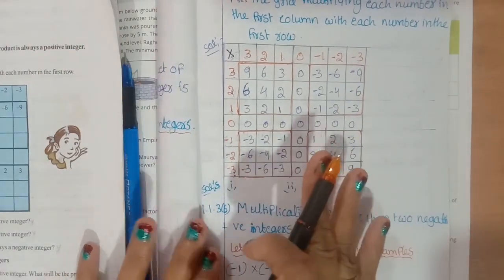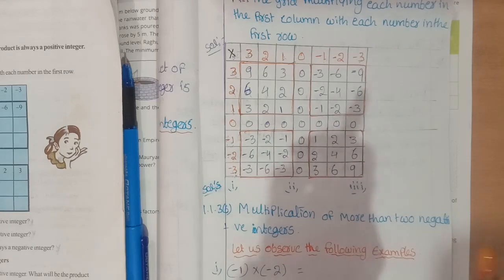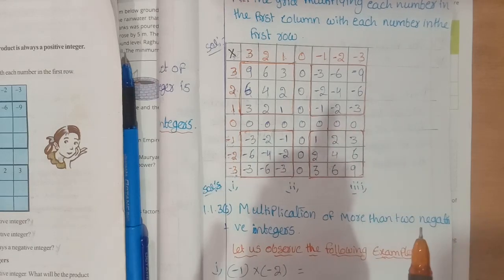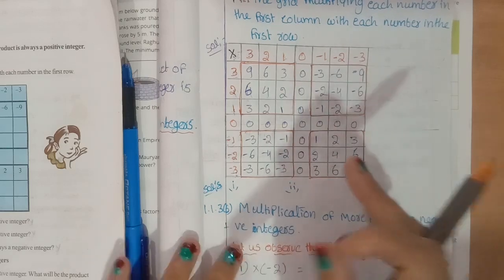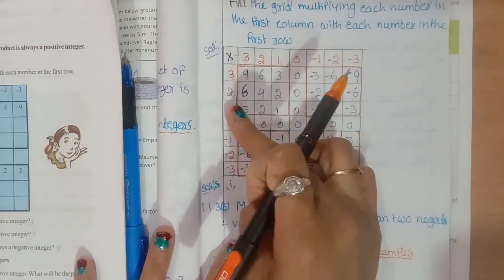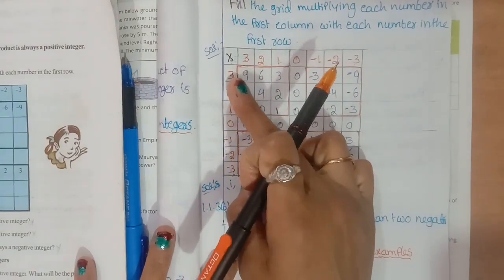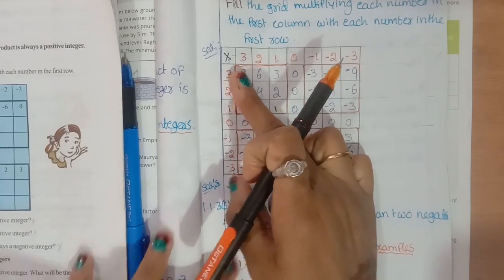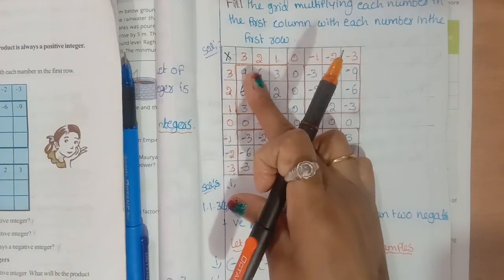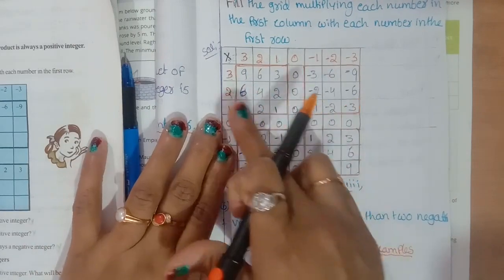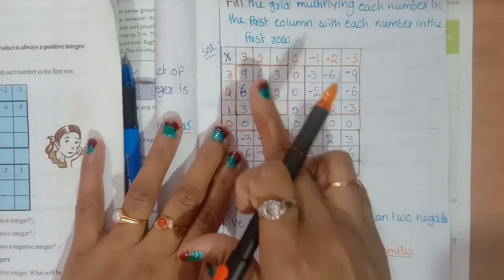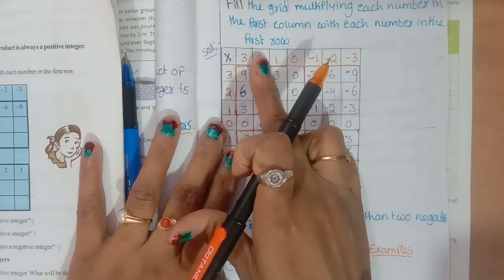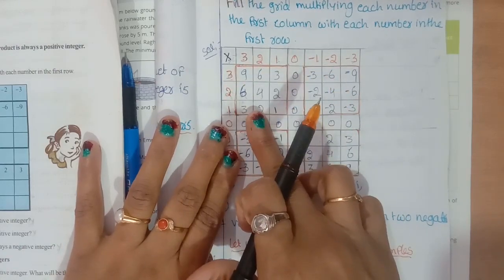Yeah, you can observe here, Gagansai, there are some questions also below the grid. And you can observe here that both products are positive ones. Both products are positive integers only. We will get all the answers positive only. Are you okay, Gagansai, neatly? Yeah. Positive multiplied by positive integer, so that's why we will get all positive only.